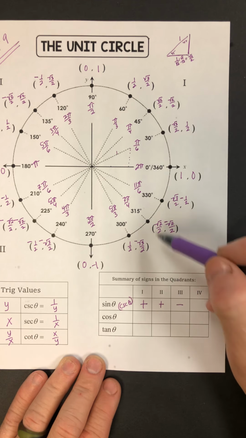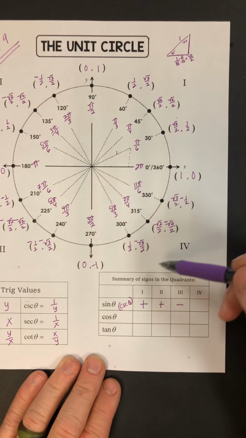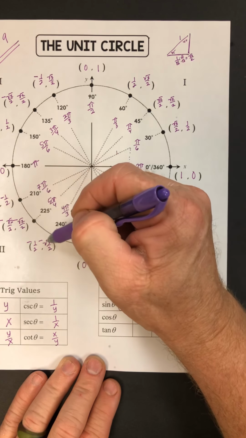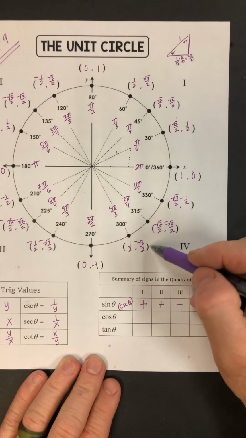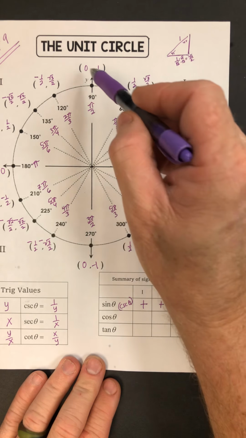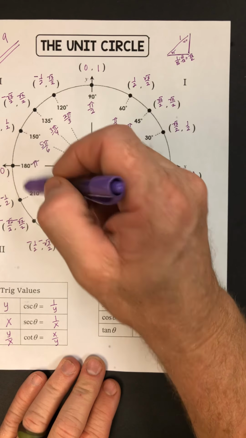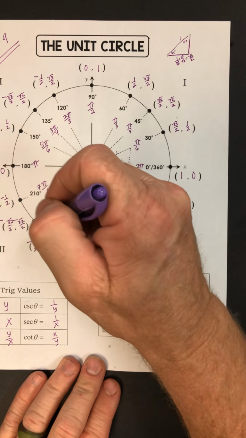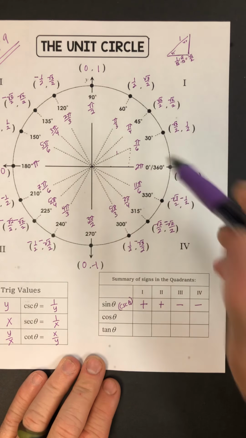Back it up. The y values in quadrant 3 are negative, and the y values in quadrant 4 are negative. Okay, y values in 1 are positive, y values in 2 are positive, y values in 3 are negative, y values in 4 are negative.